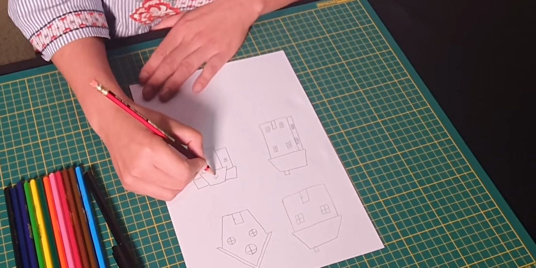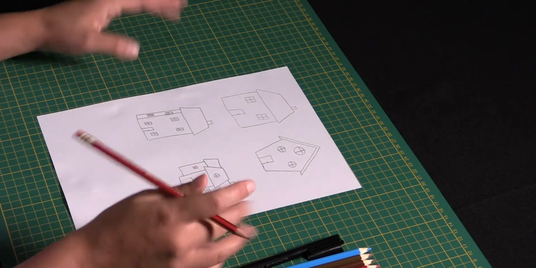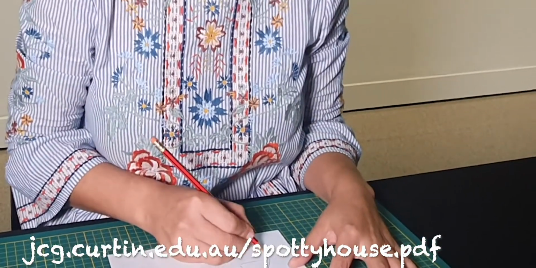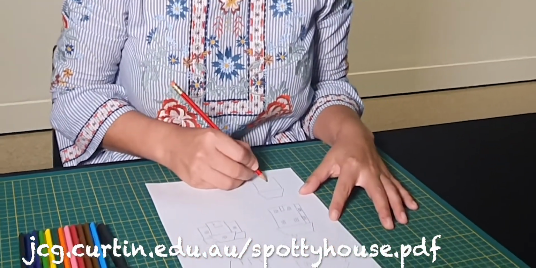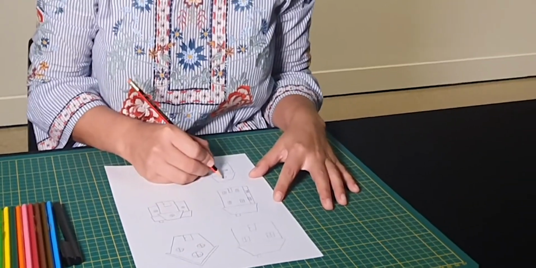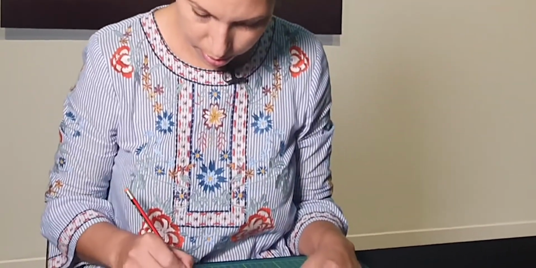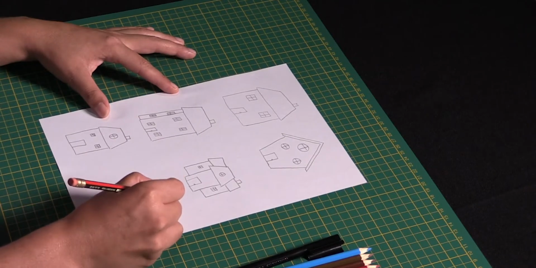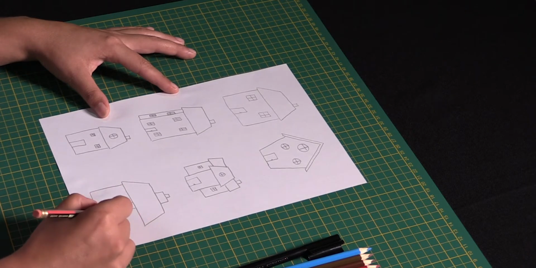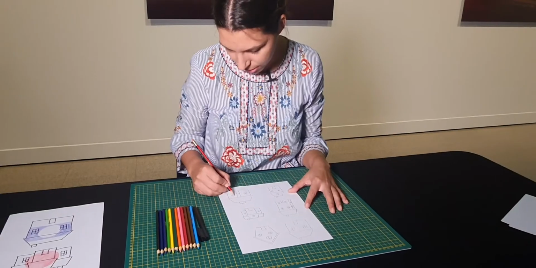Now, if you aren't too sure about how to draw houses, or you want to do some practice, we'll have a link to a PDF that you can download and decorate yourself. And so you want to finish up with at least 6 houses overall, but you can do as many or as little as you like. You can take it as serious or as silly as you like. Just have a lot of fun making the houses.